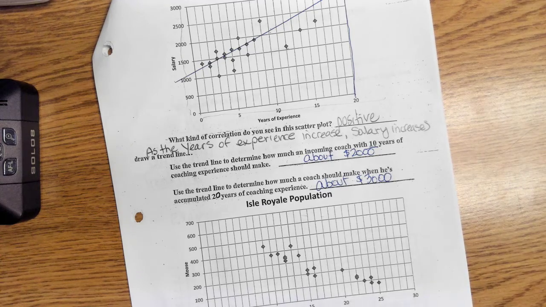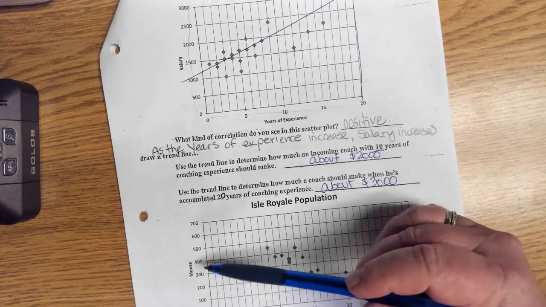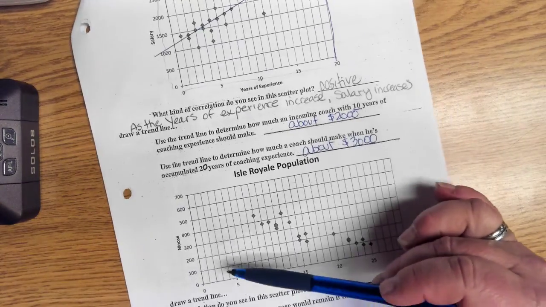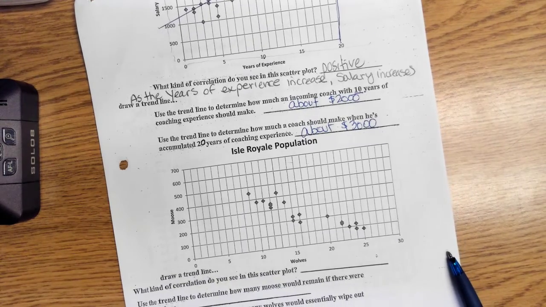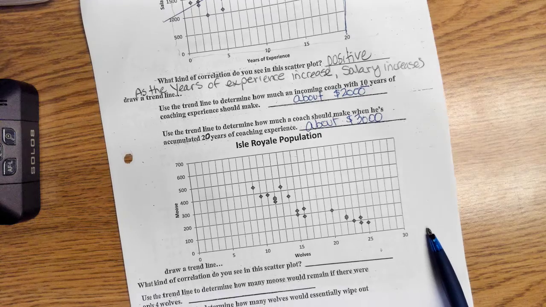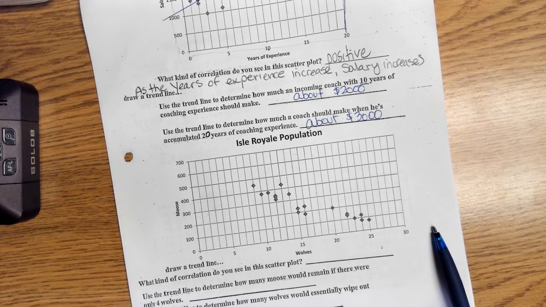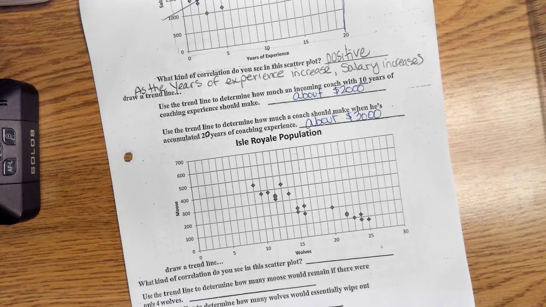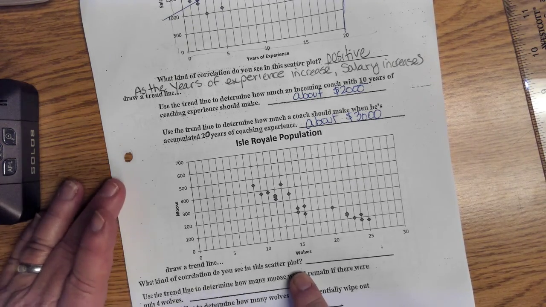So let's look at this one. Isle Royale population. We've got how many moose there are, all right? And how many wolves there are. And if you notice, the more wolves, the less what? Moose. That's correct, because what happens? The wolves are eating the moose. So it says, what kind of correlation do you see in this pattern?